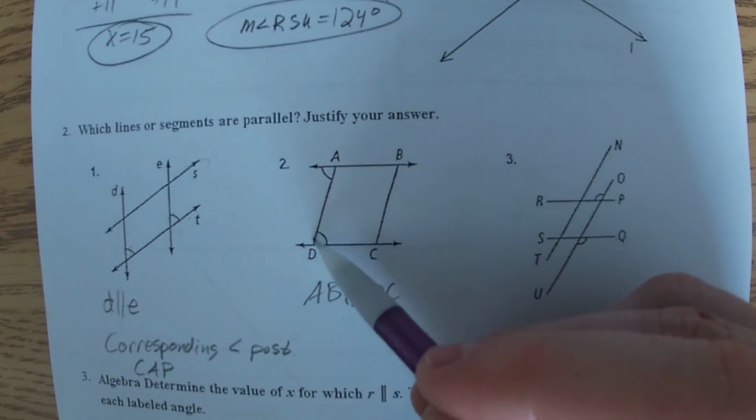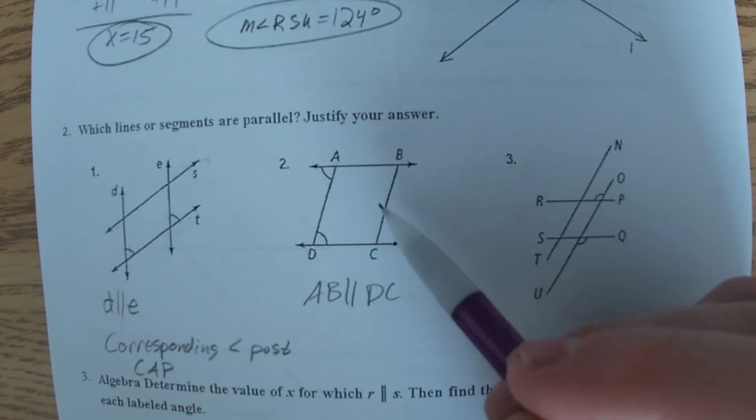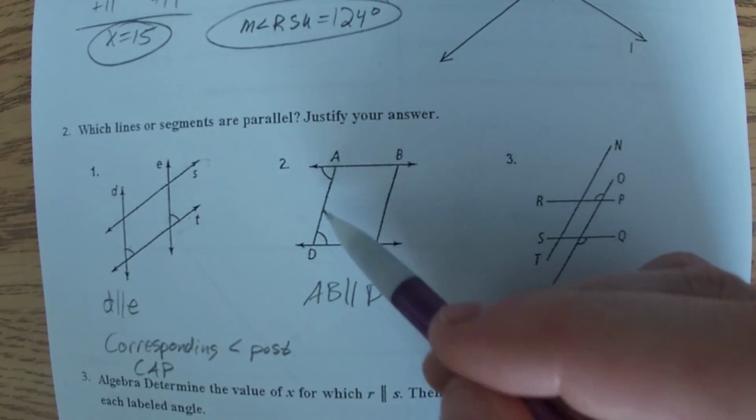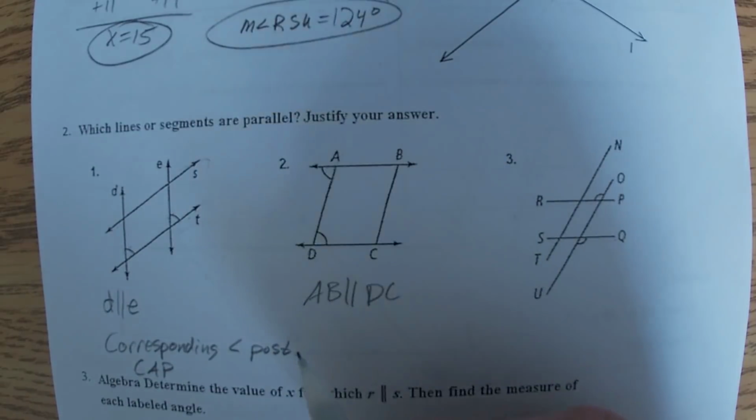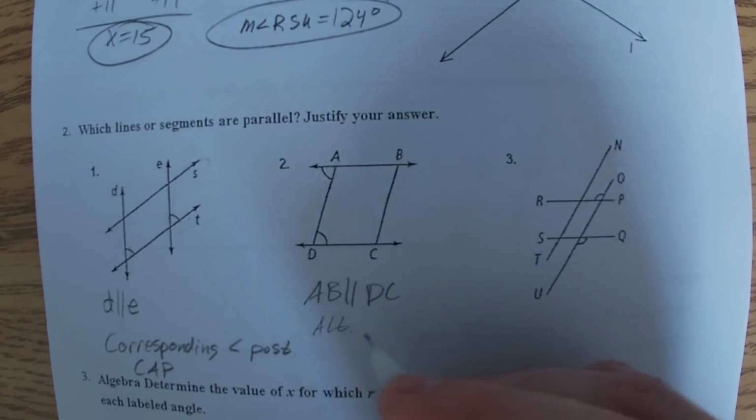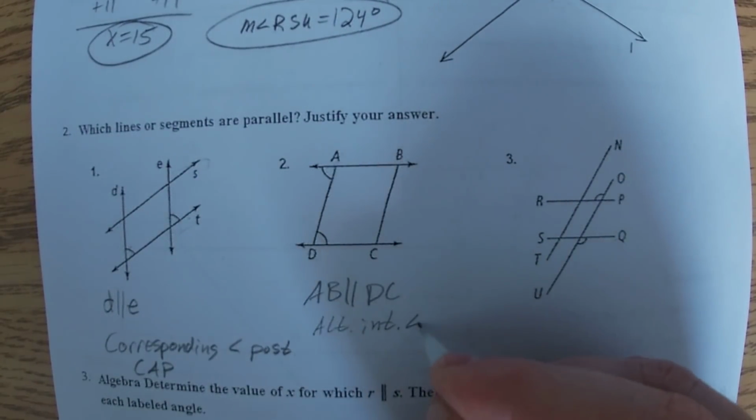If we notice, this is our transversal right here. These are our two parallel lines. So these are in between our two parallel lines and on the opposite sides of line AD, our transversal. So it's going to be alternate interior angles.